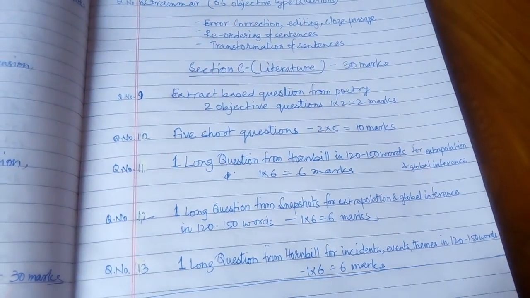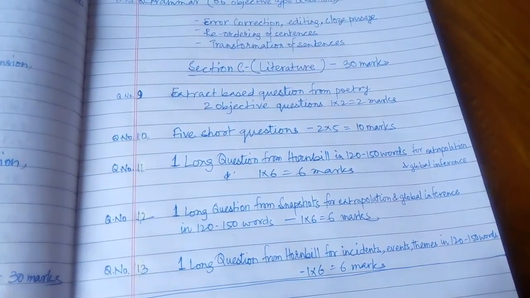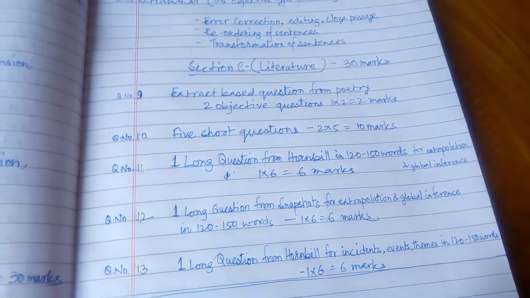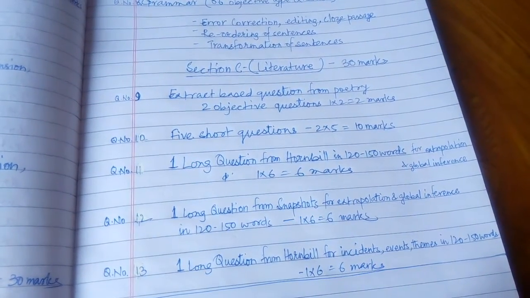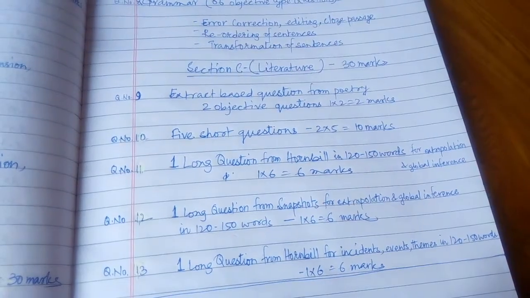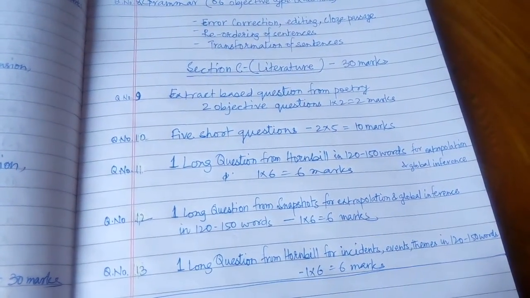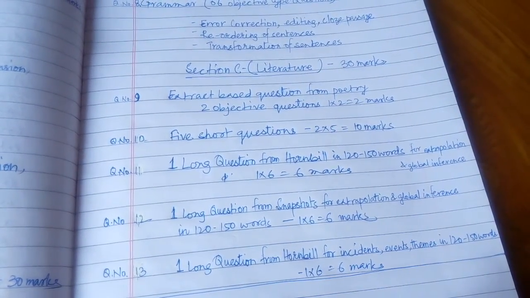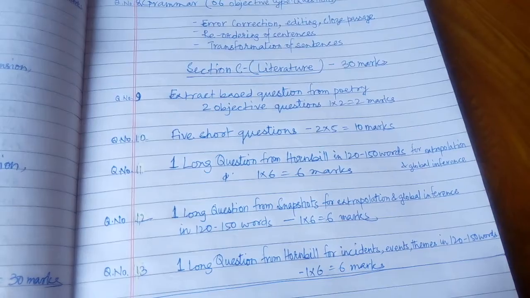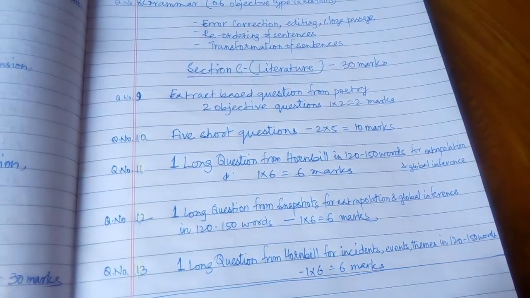This question will be from poetry only, from within your syllabus, that is, from your book. Here you'll get only 2 questions of 1 mark each, so it makes up 2 marks. The next question is 5 short questions, 2 marks each, so 5 into 2 makes up 10 marks.